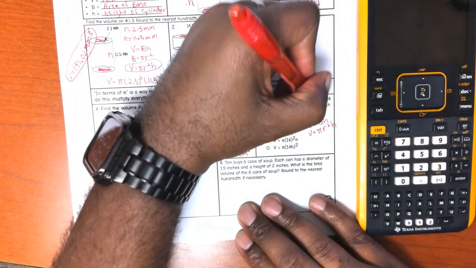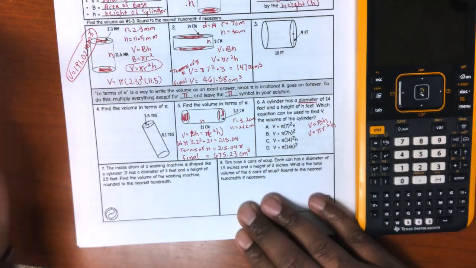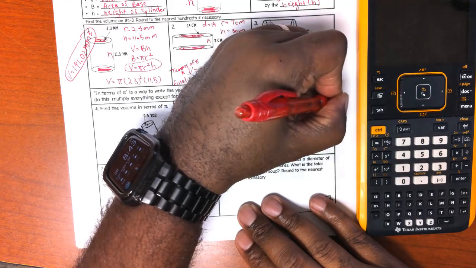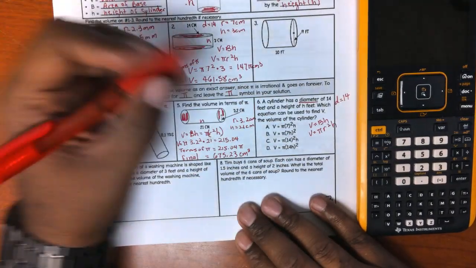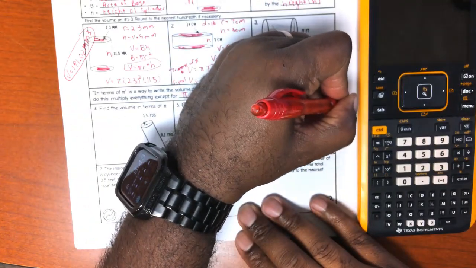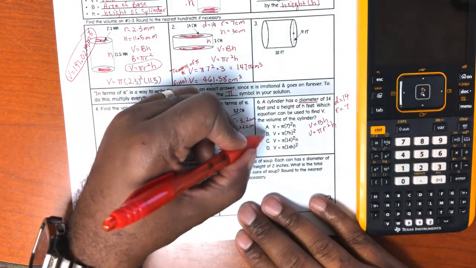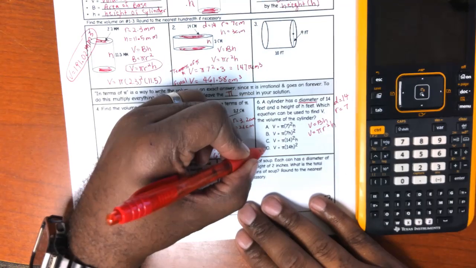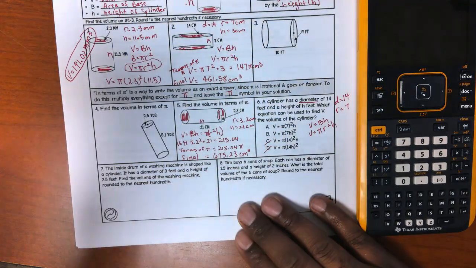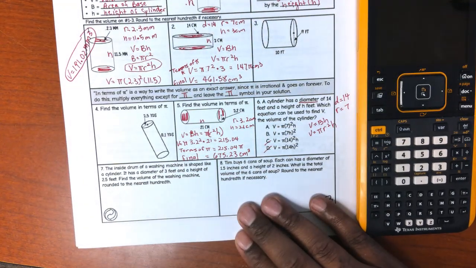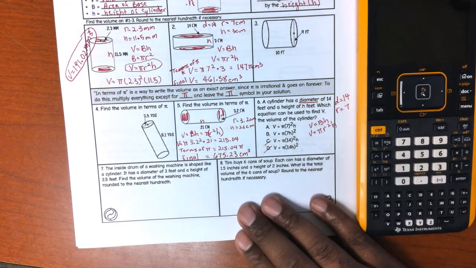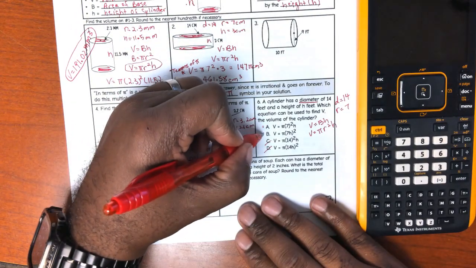The word problem gives me diameter, which doesn't work. So D equals 14, and we know we have to find r. So r equals 7. If r equals 7, we still don't know what h is. Looking at our multiple choices, C and D are wrong immediately, because we don't need diameter. We need radius.